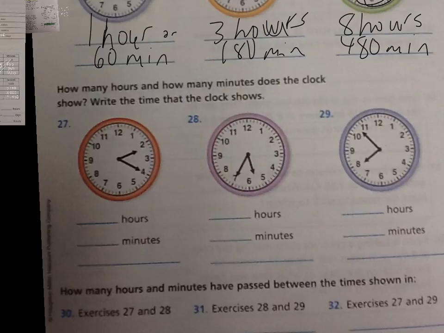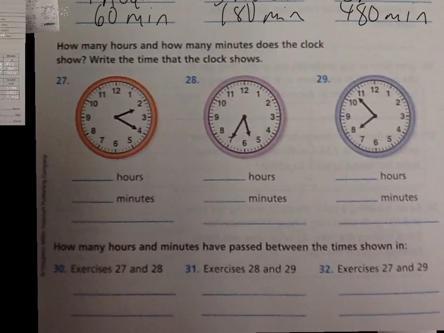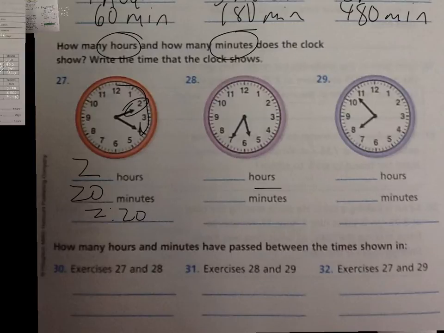Another one here, I want you to work on these on your own. These will be a little bit trickier because I'll do one of them for you because in this case, the hour hand has moved 2 hours, but now the big hand's moved 20 minutes. So it's moved 2 hours and 20 minutes. So the time is now 2:20. It's asking you how many hours and minutes, but it gives you the units there. And then it says what time does the clock show. So then write down what time the clock shows.